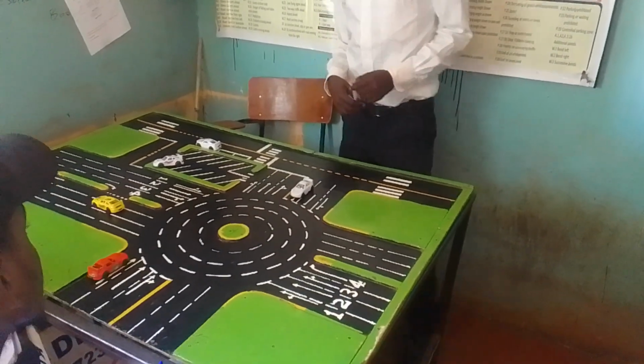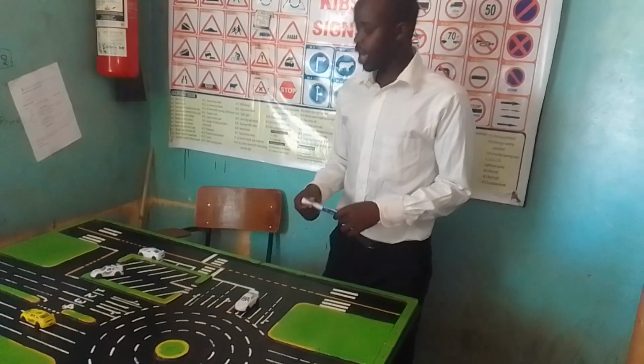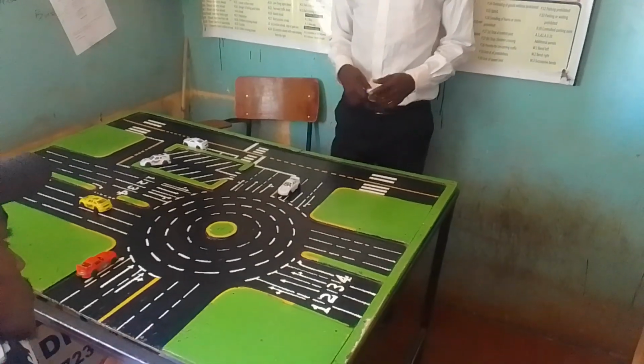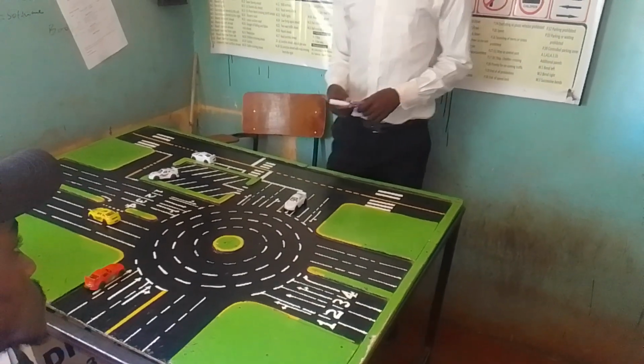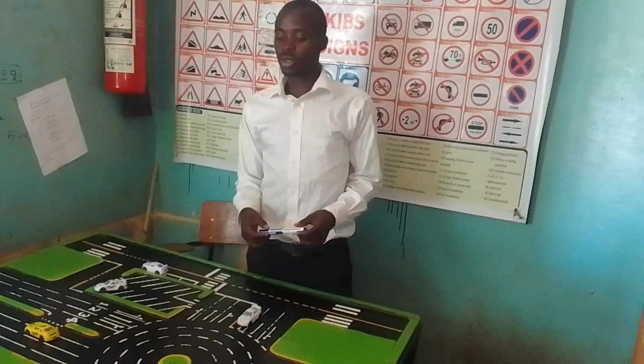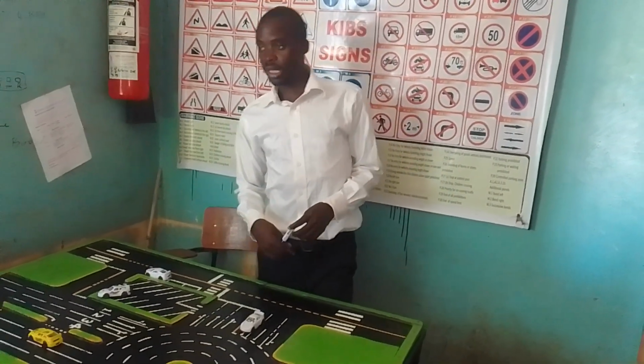Features that are found in the model town board. There are also other features that are found in the model town board. Now, allow me also to speak on the rules of the model town board.